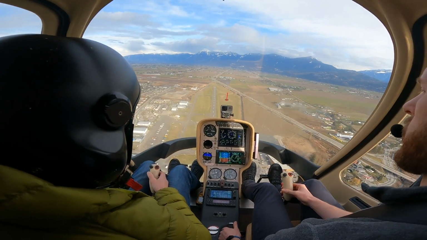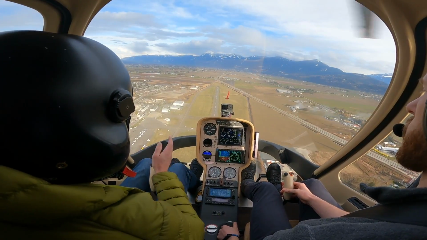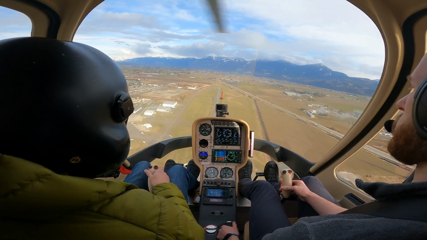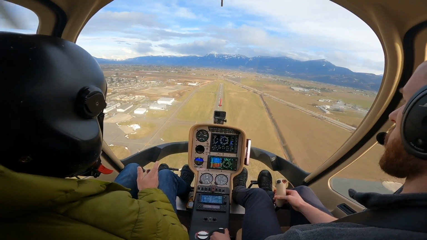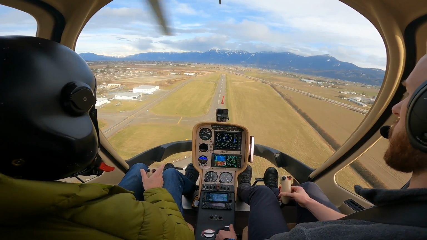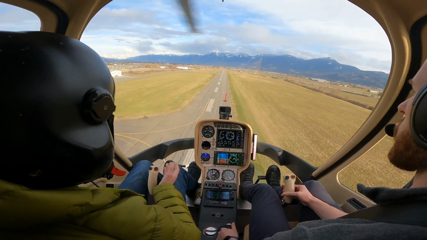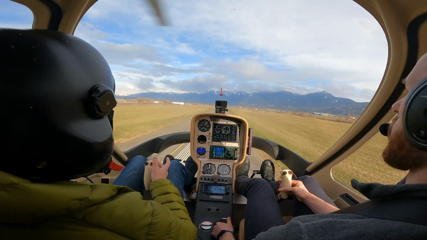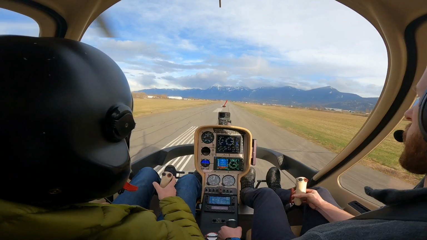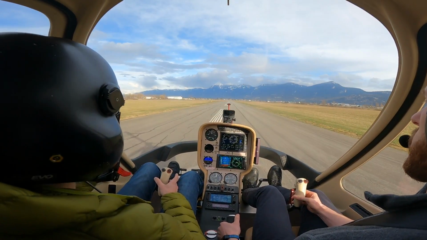Alright, rotor is looking good, motor's still running. Nice, airspeed's looking sweet. Trim is pretty good, and target is right down the runway. Let's focus on keeping our airspeed right where it is, 55, no slower. Right down the center line. There'll be a power recovery. Got that traffic. Bring it to us now.